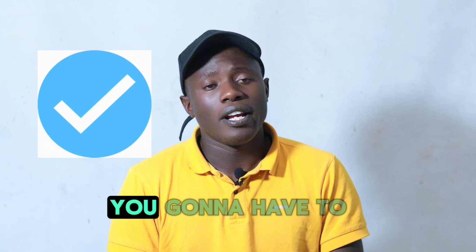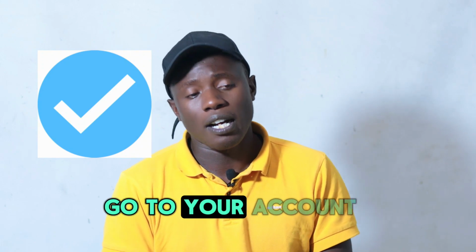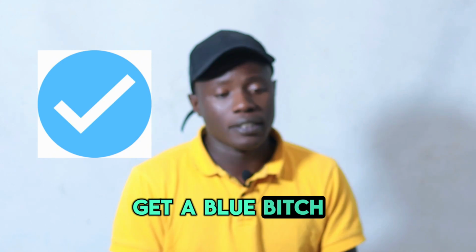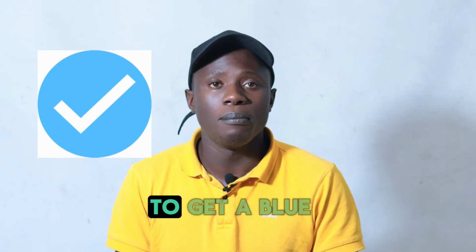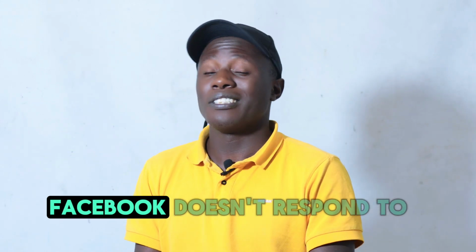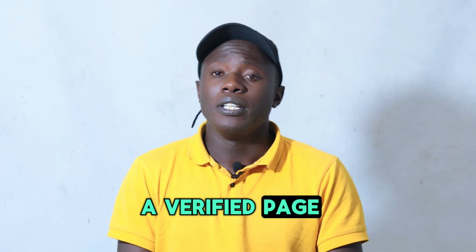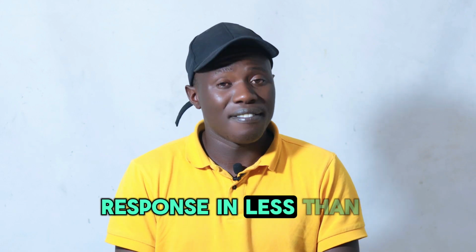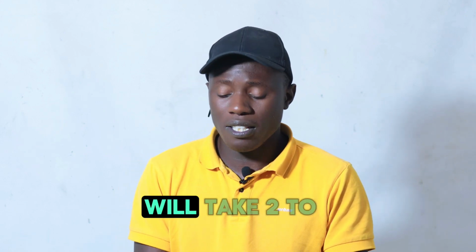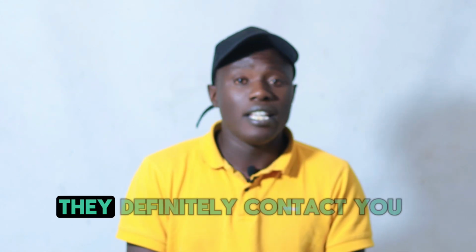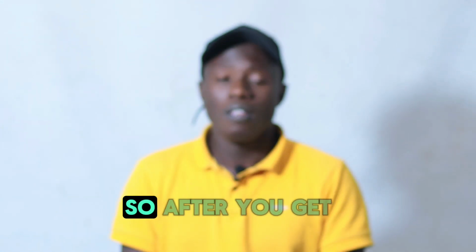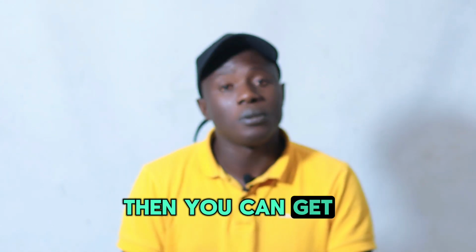You're going to have to go to your account and get a blue badge. After you get a blue badge, why do you have to get a blue badge? That verified badge. Nowadays Facebook doesn't respond to you unless you have a verified badge. And if you have a verified badge, you can get a response in less than 4 minutes. It just says it will take 2 to 4 minutes, and in 2 minutes they definitely contact you back. So after you get a blue badge, then you can get to talk to them.